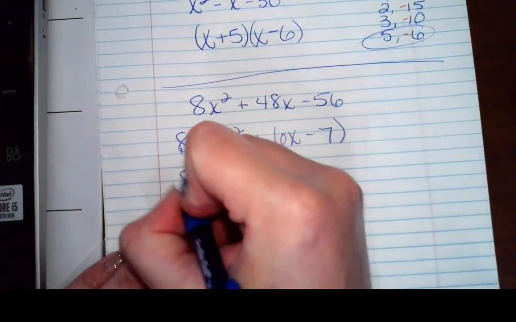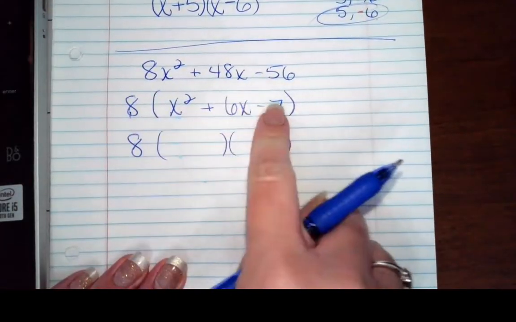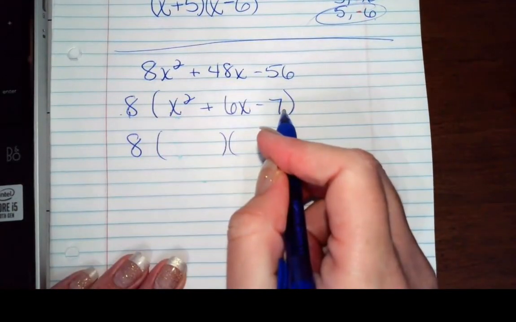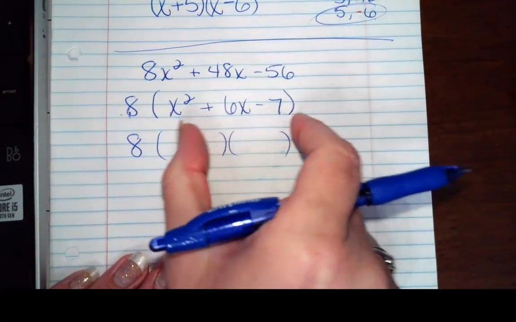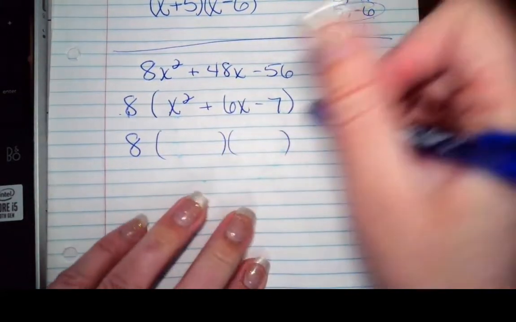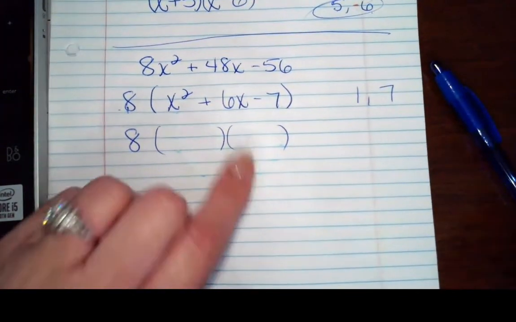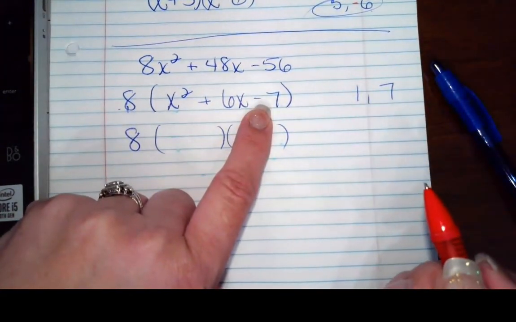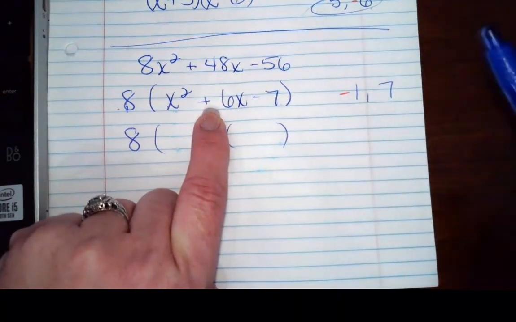So I'm going to go ahead and pull this 8 down and do two sets of parentheses. If I can't factor this, then this will be my answer. But it's not prime. You have factored. We're just going to see if I can factor this one down some more. So I need two numbers that multiply to -7, so 1 and 7, but my signs are different, and the bigger number will take the sign of the middle term.